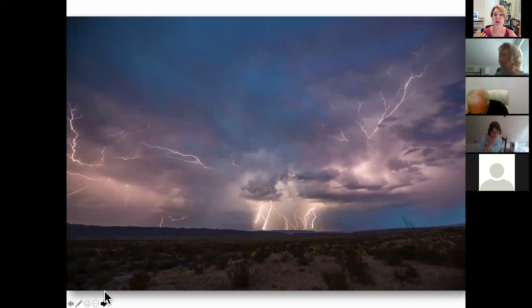So this would be your 30 seconds, because if I used a fast shutter speed, I would just get a tiny fraction of one of the lightning bolts. But by using a long shutter speed, I get the lightning bolt as it travels across the sky.